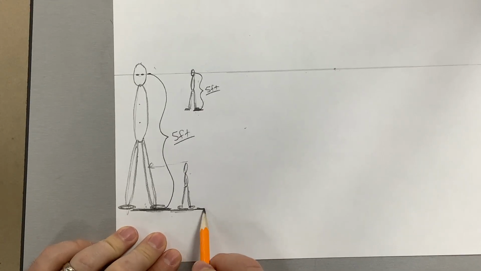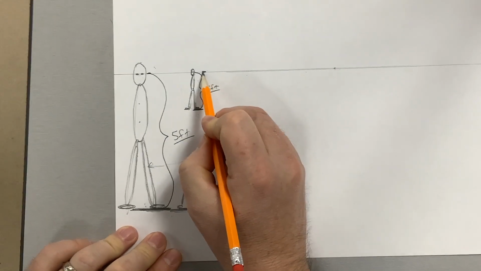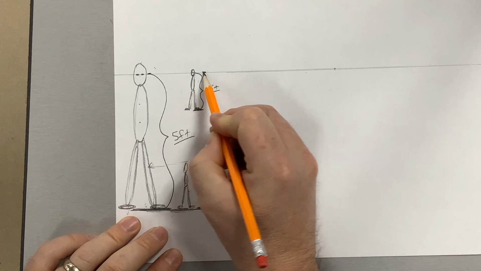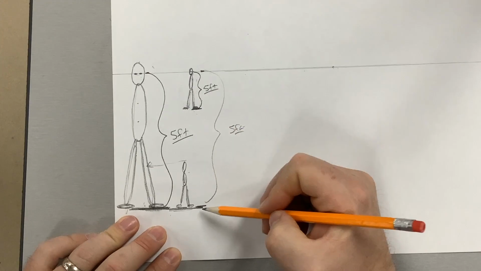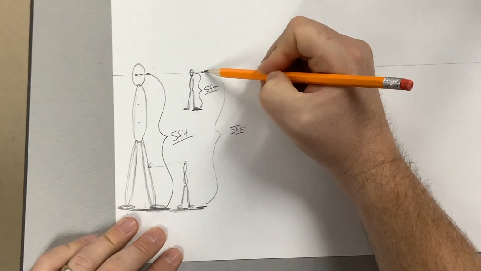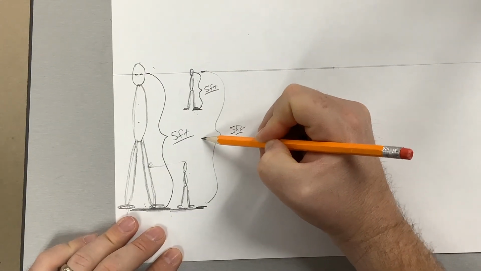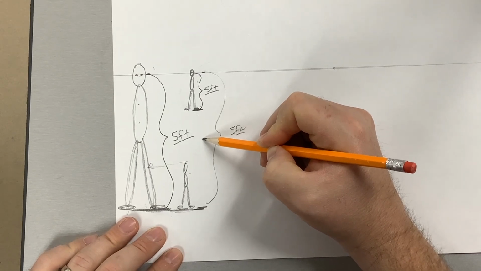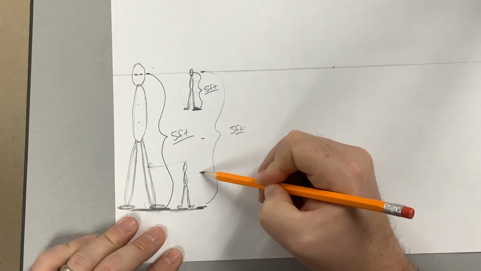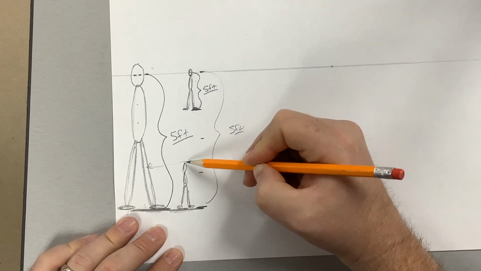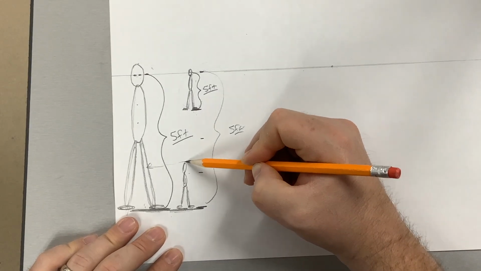The bottom of the figure's feet to the eye level, we know, right, is 5. So if here to here is 5, half of that must be 2.5. Half of that must be 1.25. So my figure is probably about 1.5 feet tall.